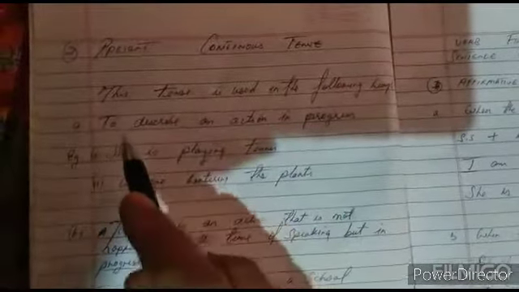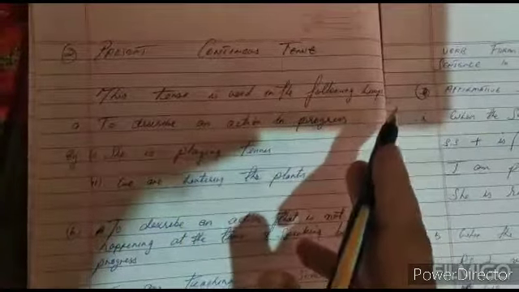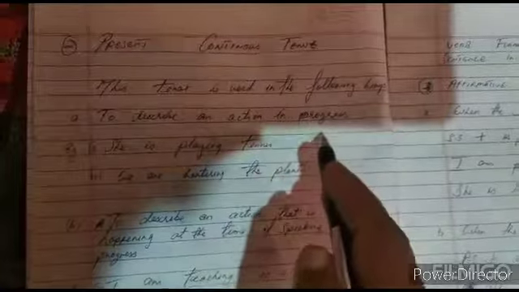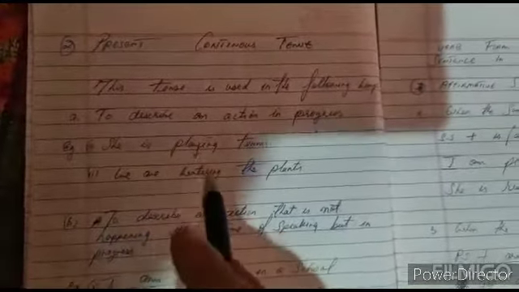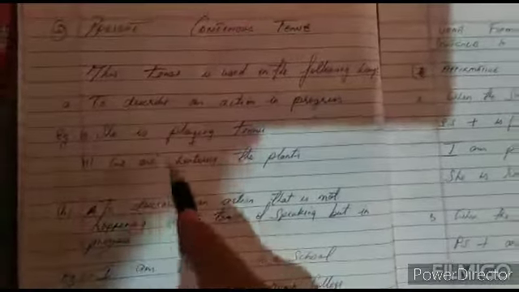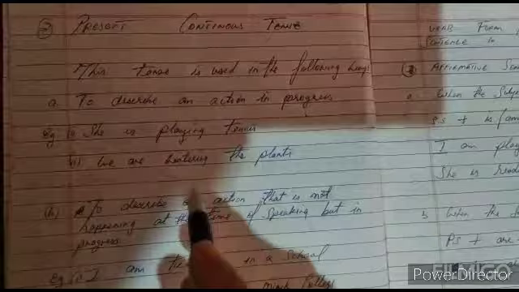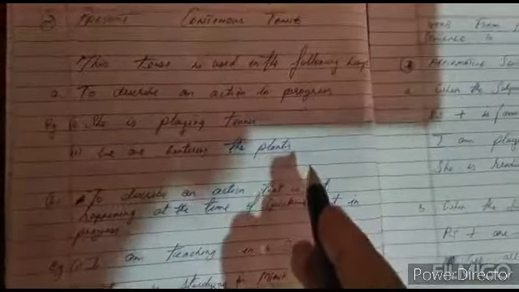Now present continuous tense is used in the following ways. We use present continuous tense to describe an action in progress. When the action is in progress, we use present continuous tense. For example, she is playing tennis. We are watering plants now, and so on.